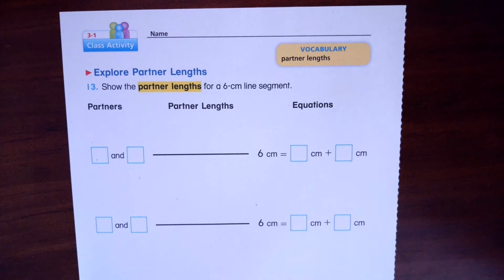Before we jump into measuring, let's think about partners. We spent a ton of time looking for partners for different totals, right? So I want you to think about the total of 6. Now, what partners equal 6? Think about that for a minute.